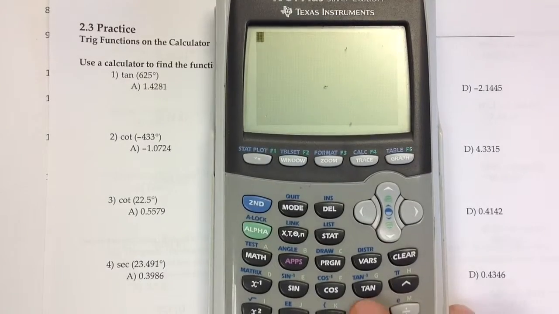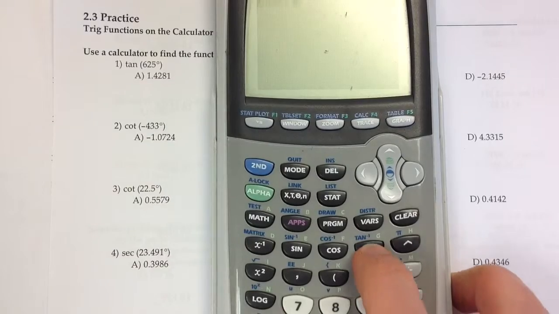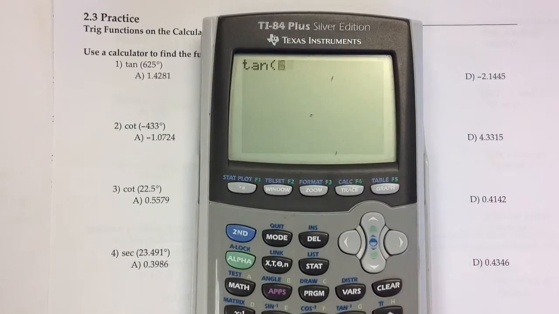Now you can quit. Then press tangent, since we want to find the tangent of 625 degrees. And then type in 625. The calculator will assume that's degrees because the calculator is in degree mode. And you may press Enter, and the calculator will tell you the tangent of 625 degrees, which might seem like a weird thing to you because 625 degrees can exist in a triangle.